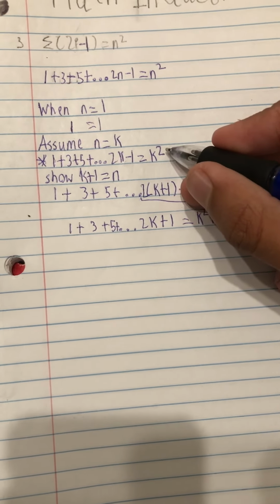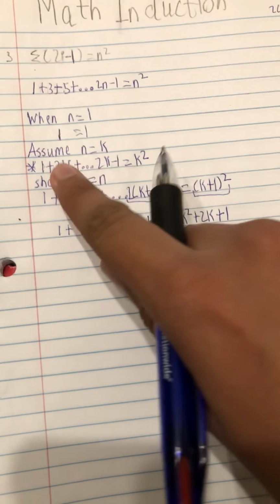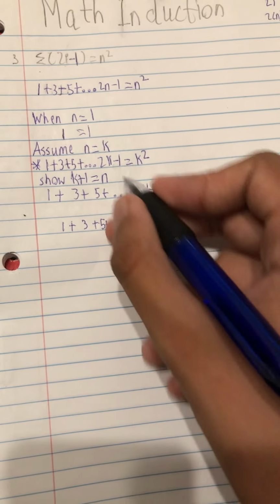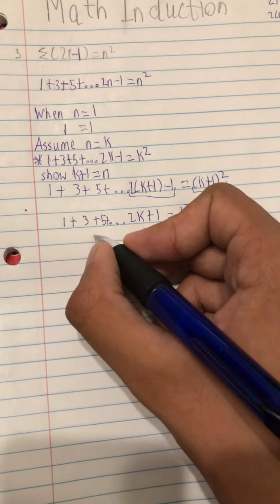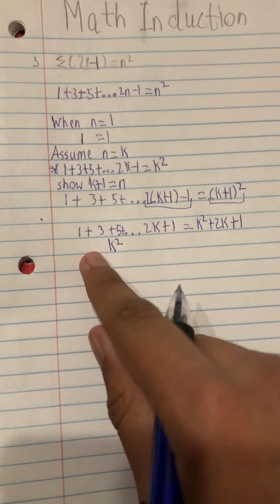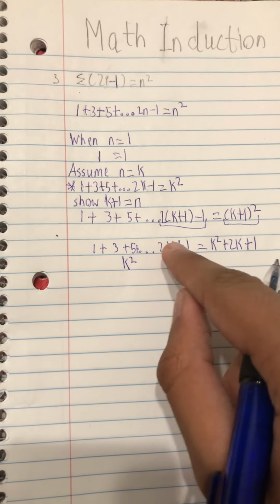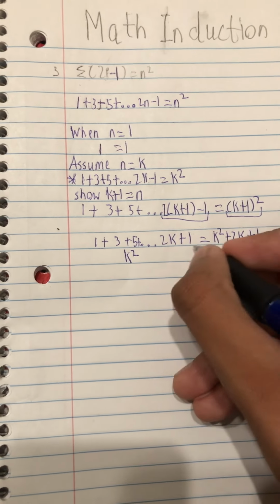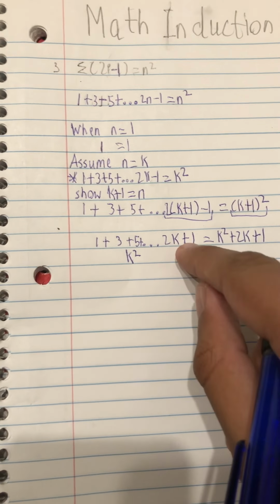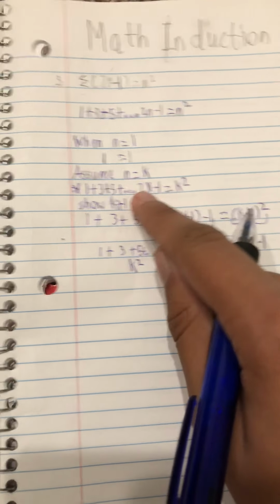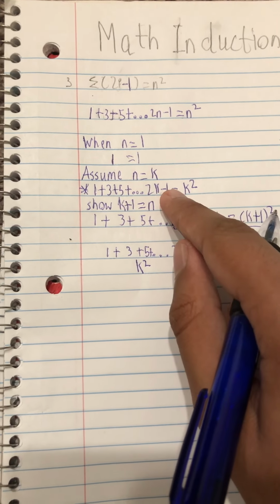So when you proved this when you checked there, you know this to be true. So you can write k squared over here as a substitution for the term that comes directly before 2k plus 1. 2k plus 1, if you remember, is the term that comes directly after 2k minus 1 that we tested over here.